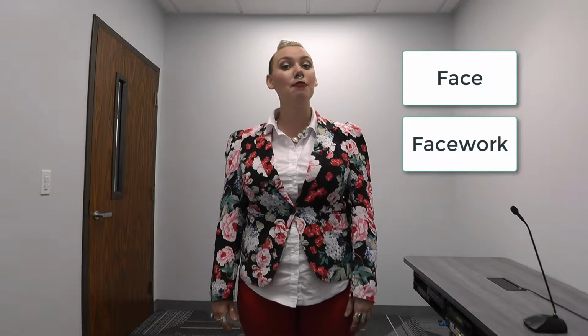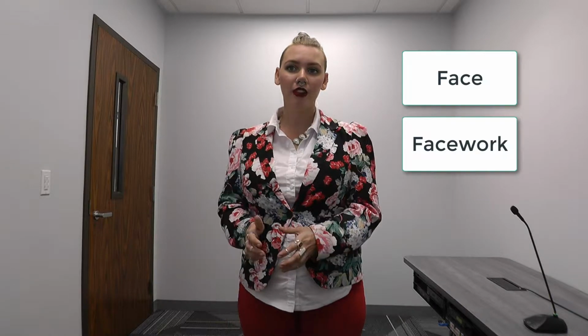One way that they do that is through face and face work. Now, face is the specific actions and manipulations a person makes on themselves in order to make that impression on other people. This idea of face and face work is what we need to take into consideration when examining critical feedback and defensiveness.